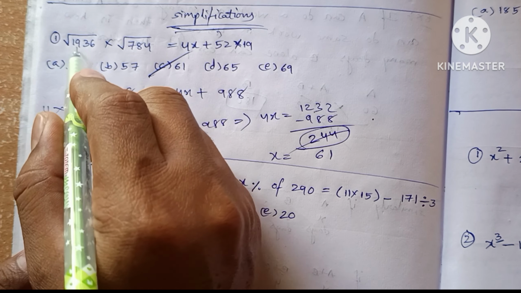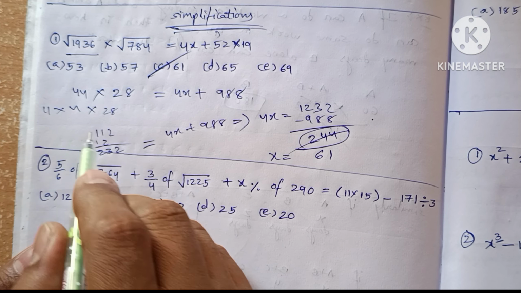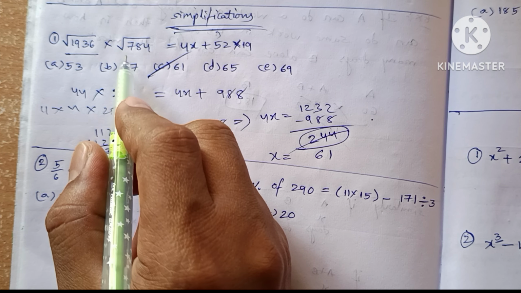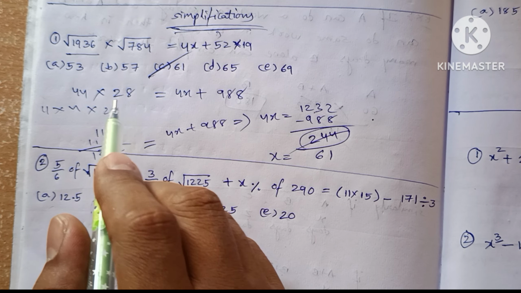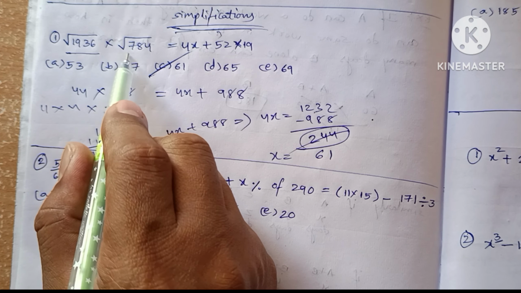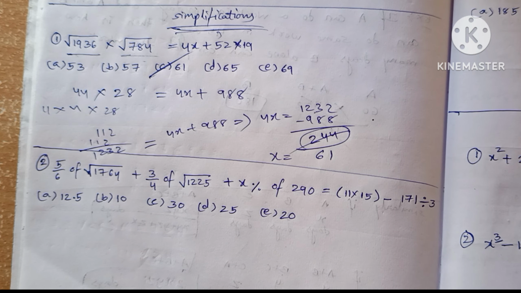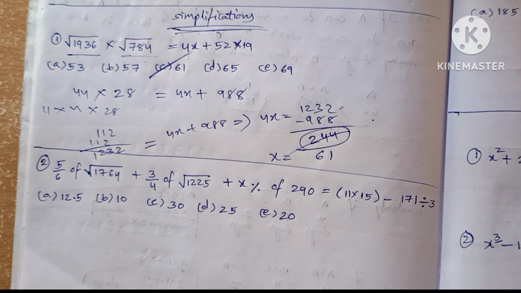In this question I have taught you how to solve this square root, and I already told you to memorize the squares from 1 to 60. These are in that 1 to 60 squares also. Now let's see question number 2.